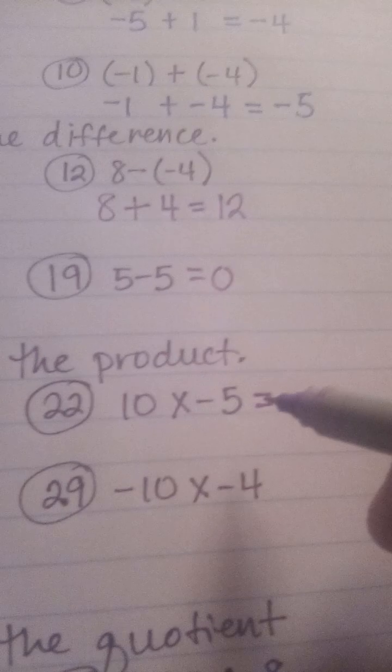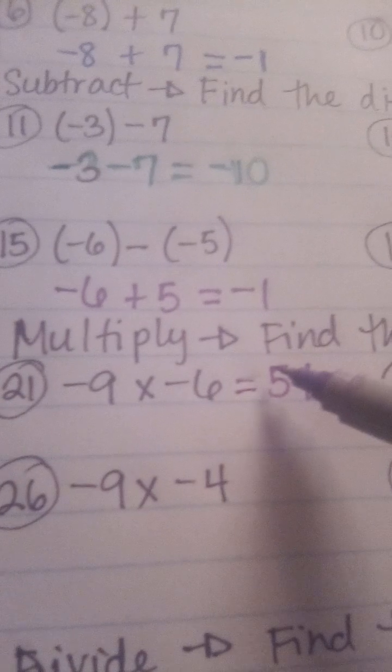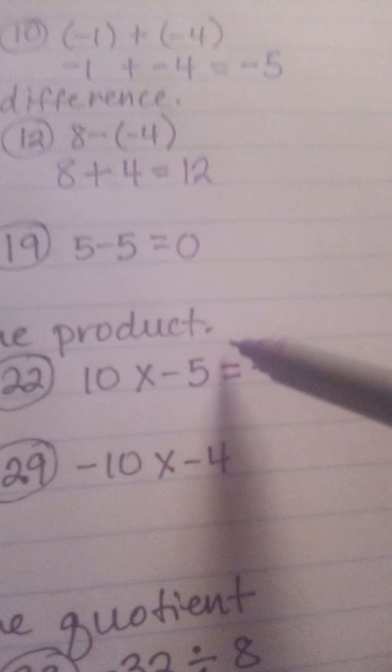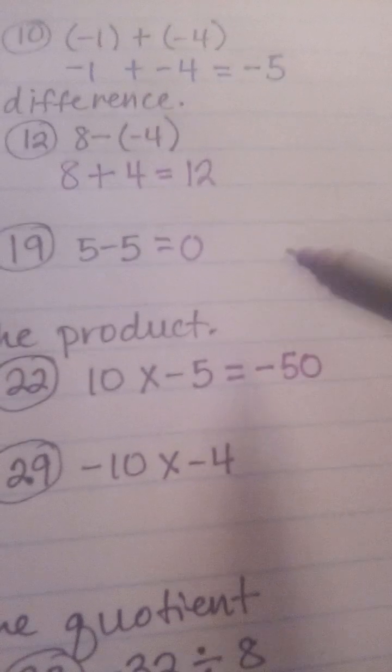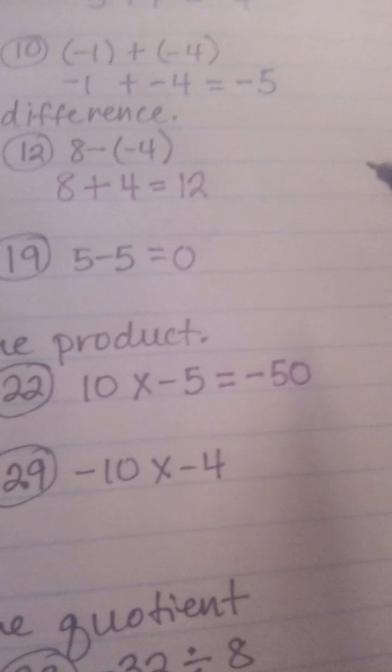What's 10 times 5? 50. Negative 50 is our final answer. So there's a difference between this problem and that problem. One's a positive with those two negatives, and one's a negative based on one number being a negative and another being a positive. So far, so good.